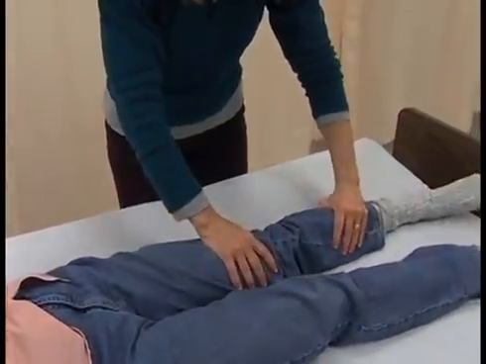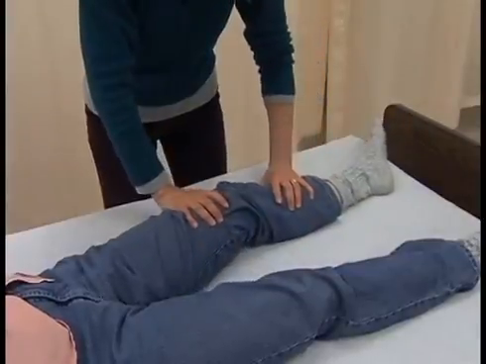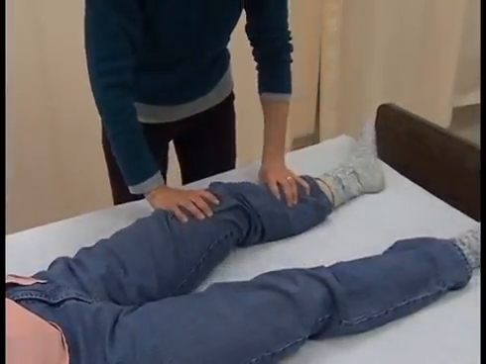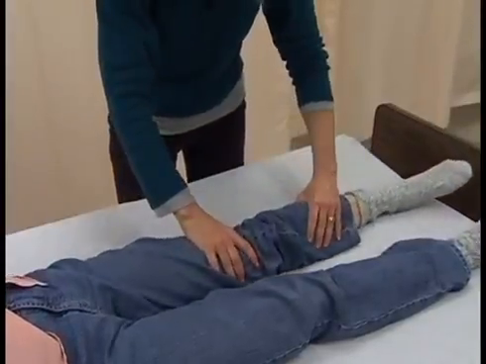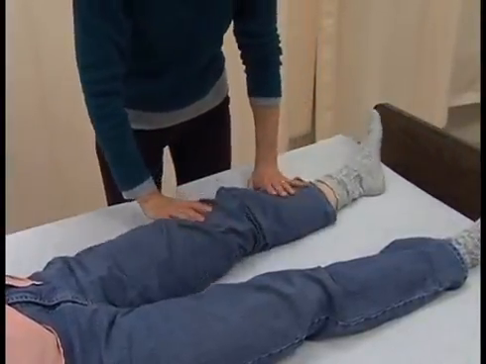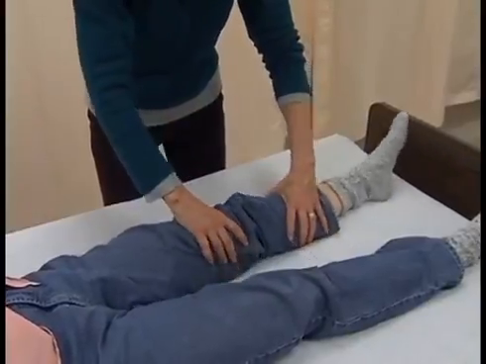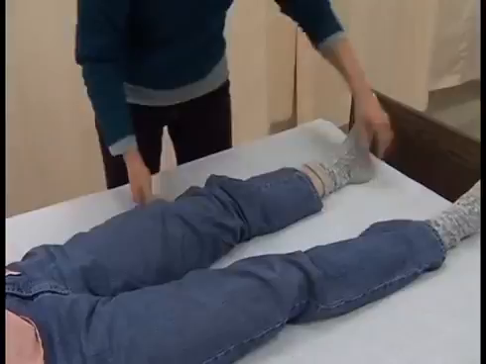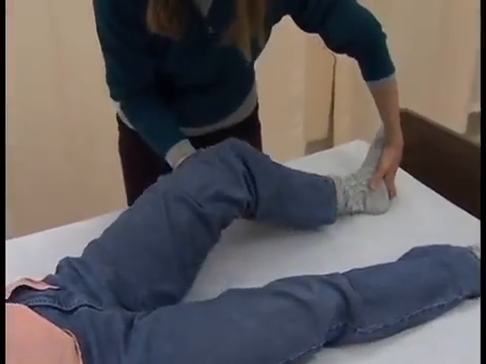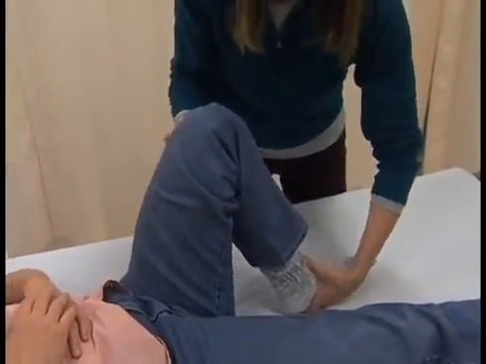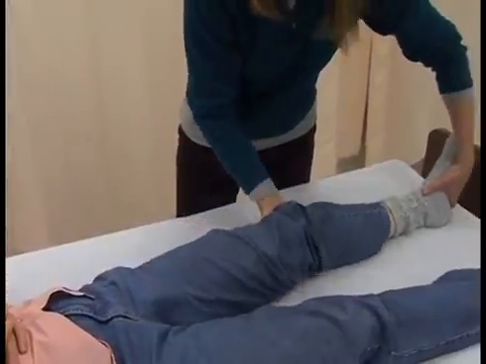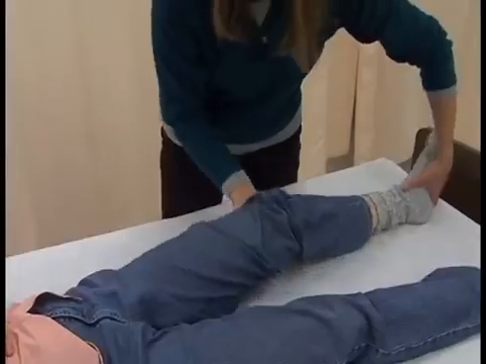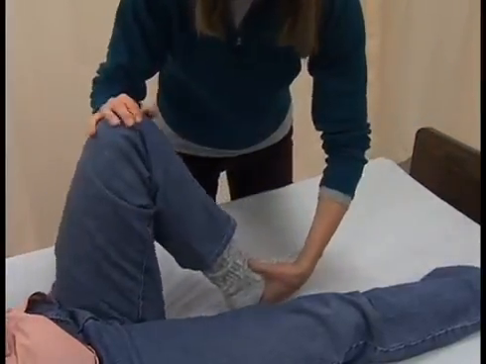Hands on the top, you rotate it in for internal rotation, out for external rotation. For the knee, you can also get a little bit more range if you bring up the heel towards the bottom. But you also get that covered when you're doing your hip range of motion too.